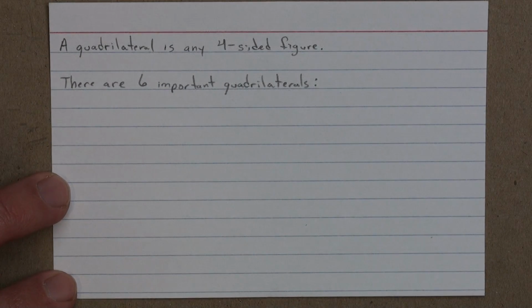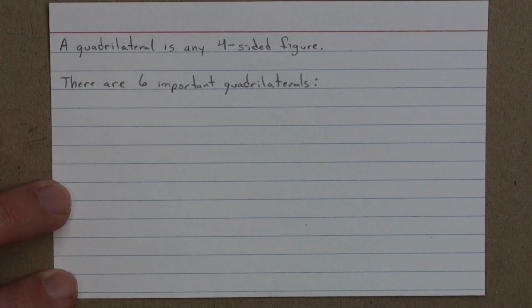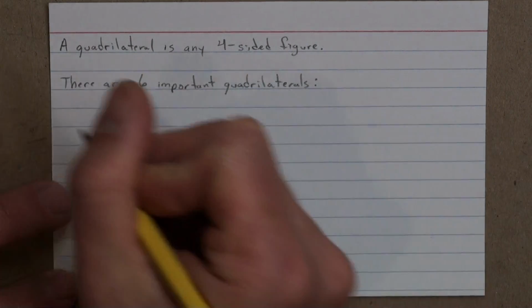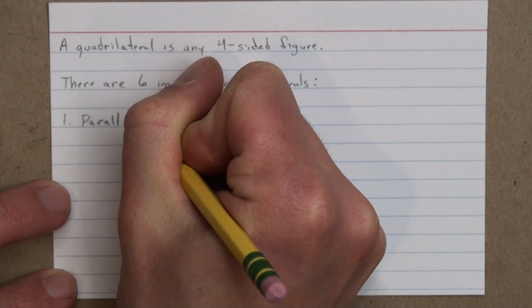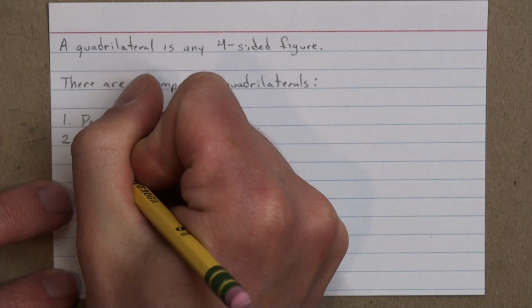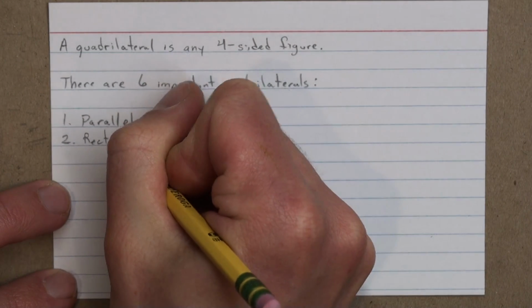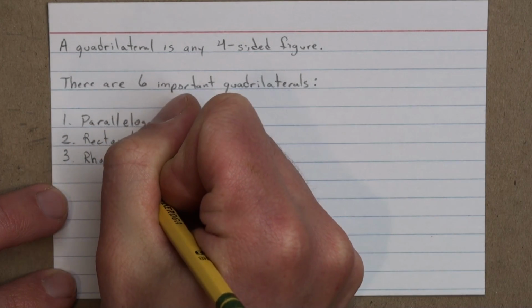what do I want to do first? Just give me 1 second. Okay. They are, number 1, parallelogram. Number 2, rectangle. Number 3, rhombus.